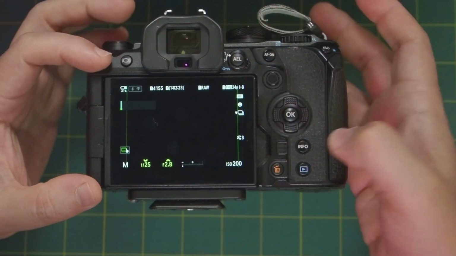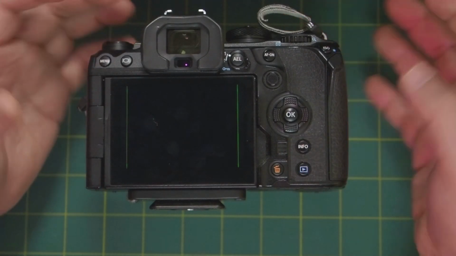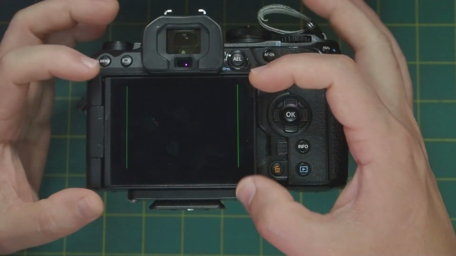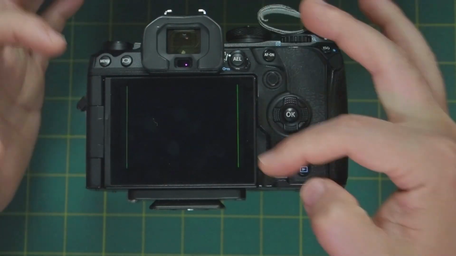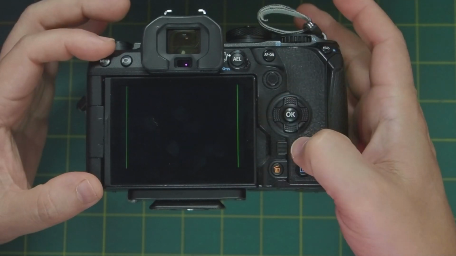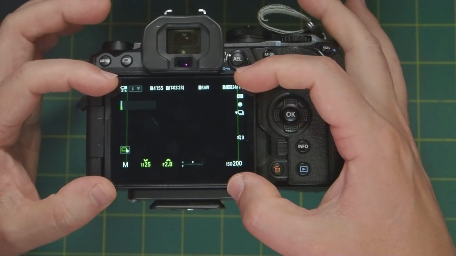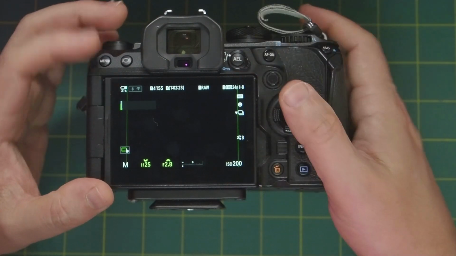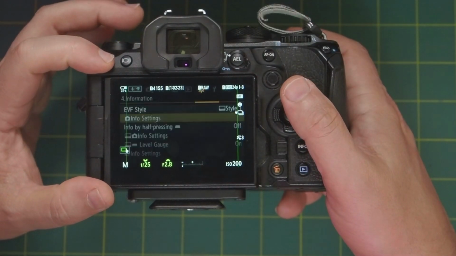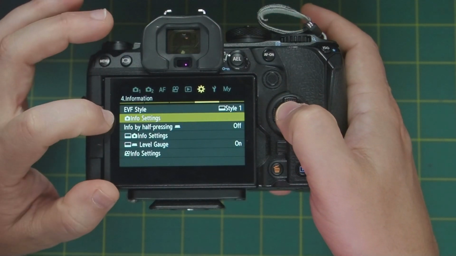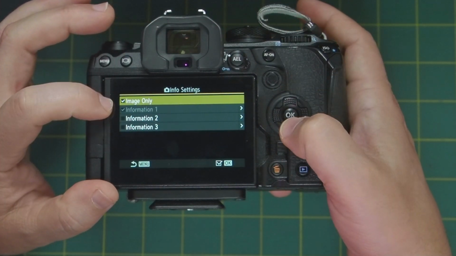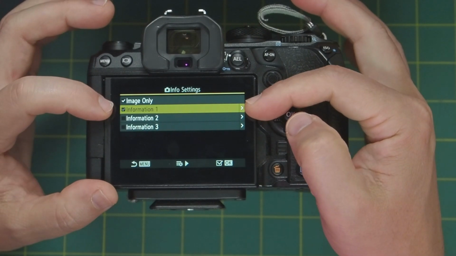So I'd have to change to a different information panel. And the way you do that is you click the info button. So now we're on the image only panel, where there's no information displayed. If I click it again, it's going to toggle to the next line item, or the information 1 panel. And let's go back into the menu and go back into information settings and click on information panel 1.